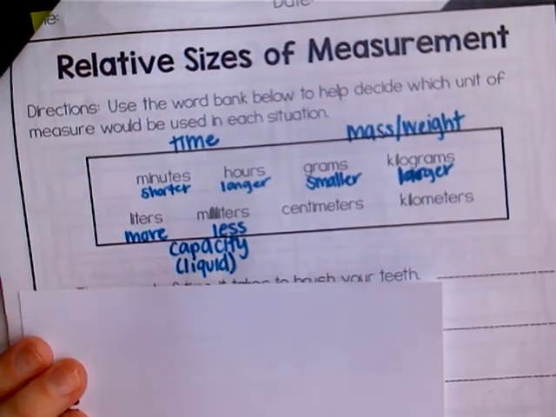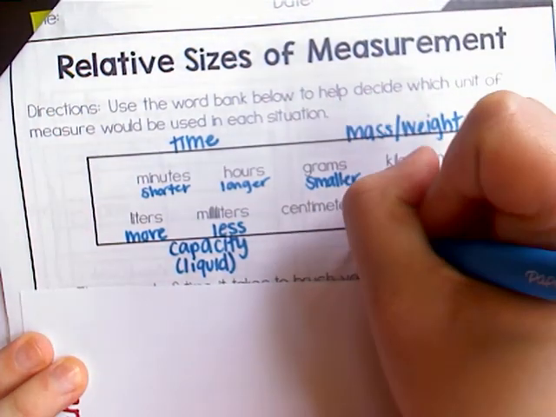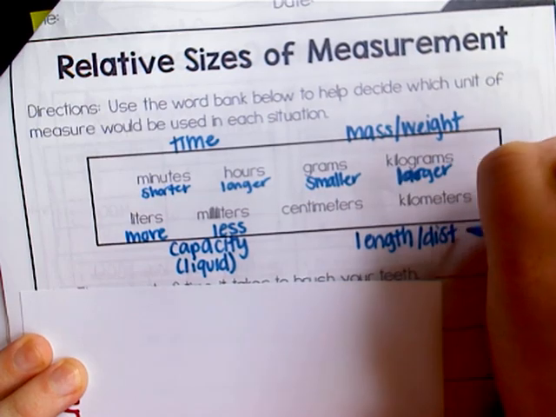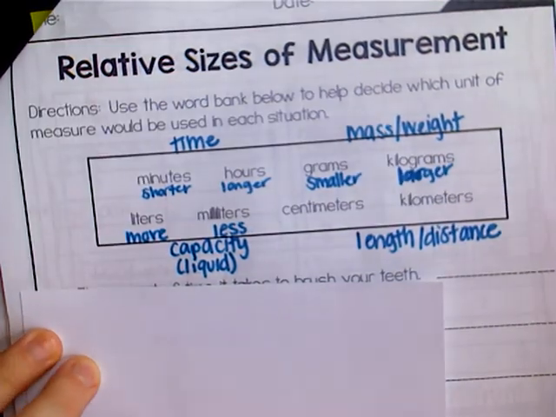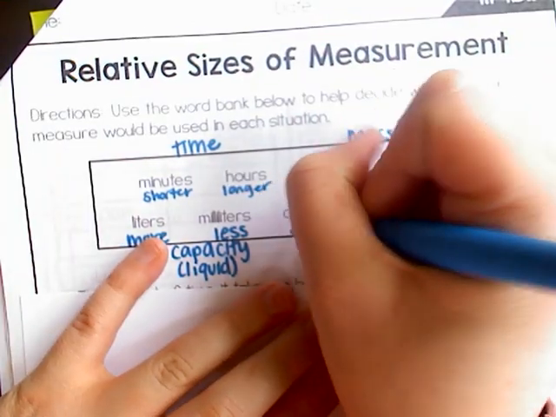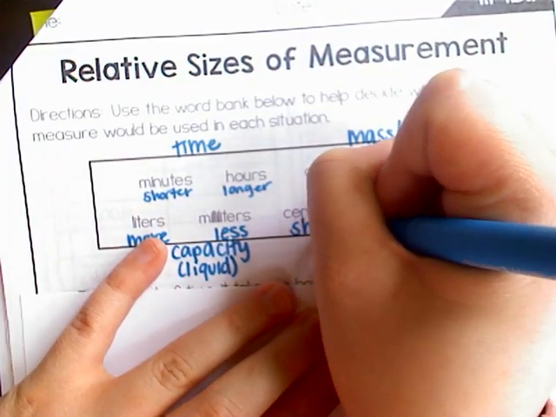Now we're going to talk about centimeters and kilometers. This is length or distance. Okay. Centimeters is smaller, so shorter distance versus a longer distance.